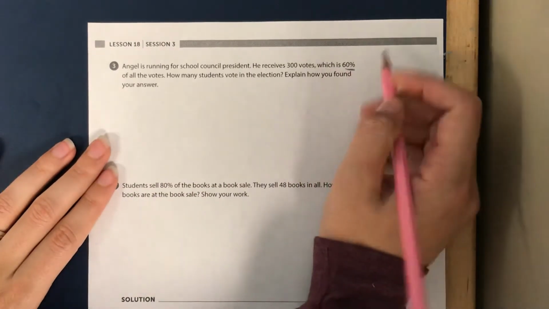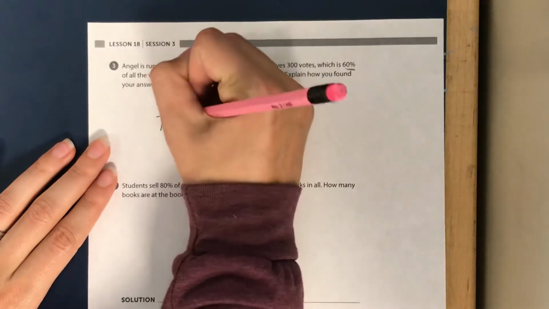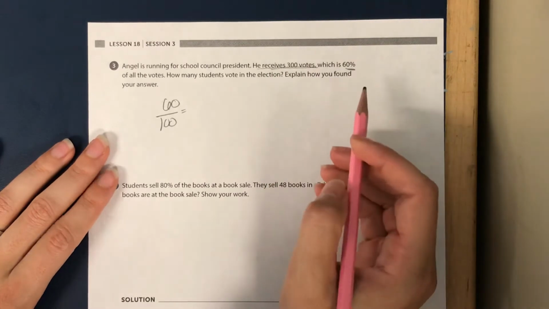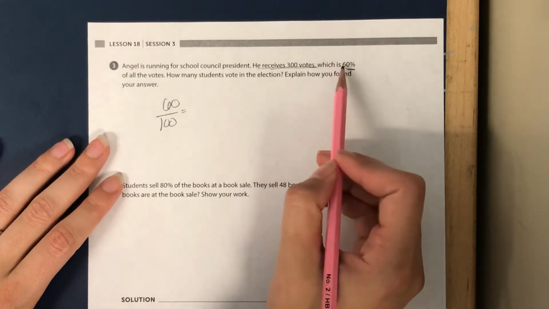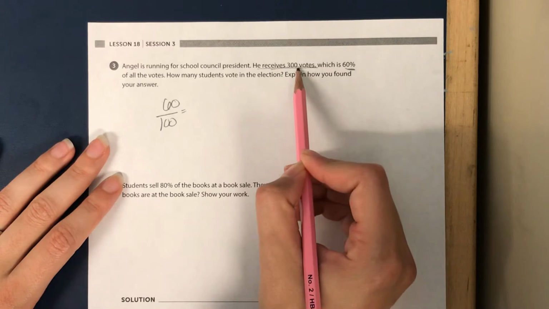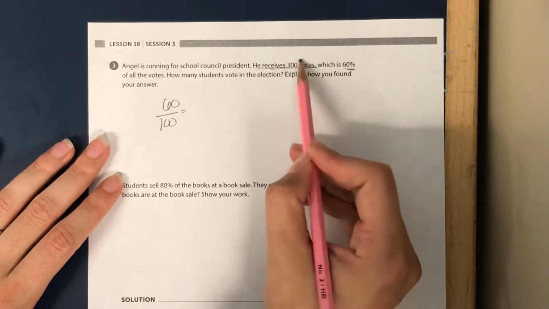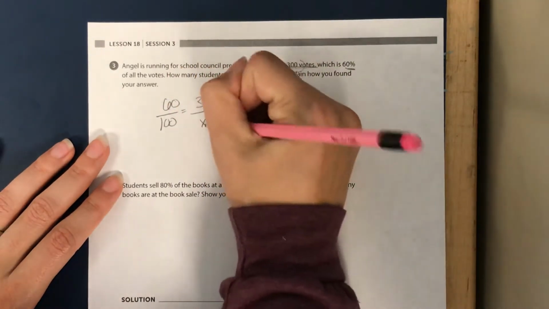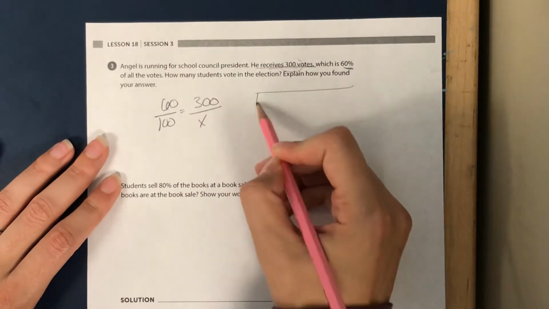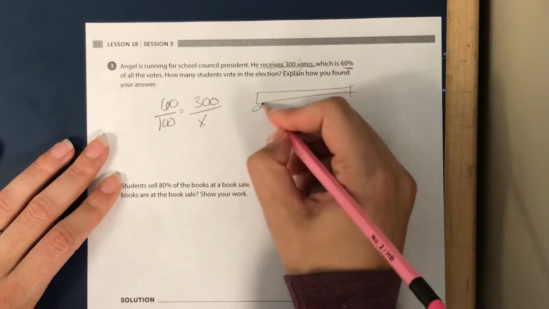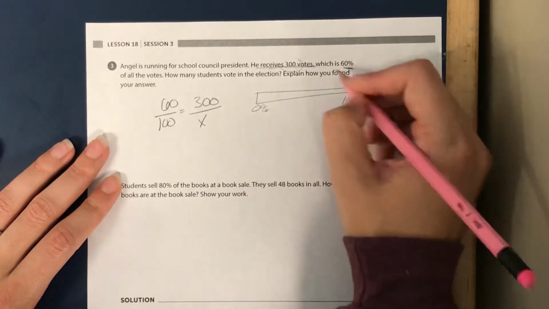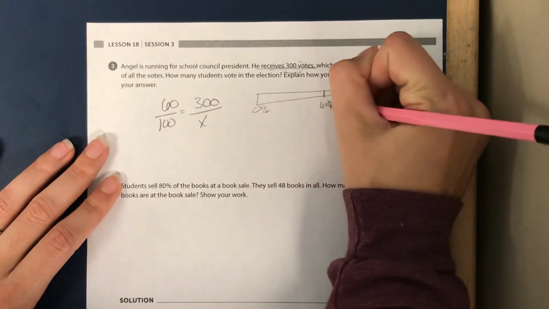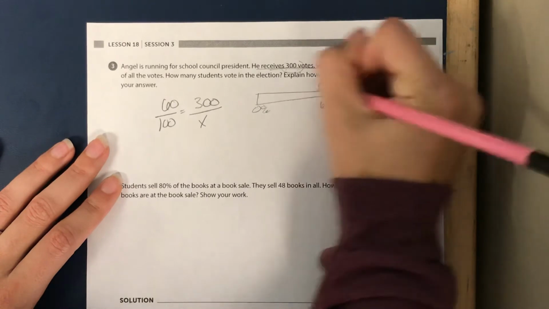Your 60% is going to be over 100. I know that automatically before I even look at anything else. If he receives 300 votes, that means that the 60% is your 300 votes, so that's your part, okay? So 300 votes is 60%. If I was setting up a bar model, and I had 0% to 100%, and it says he receives 300 votes, which is 60%, 60% lines up with 300.